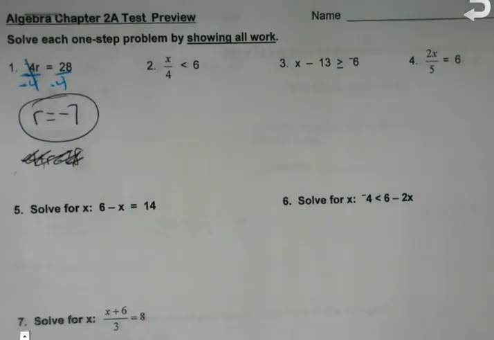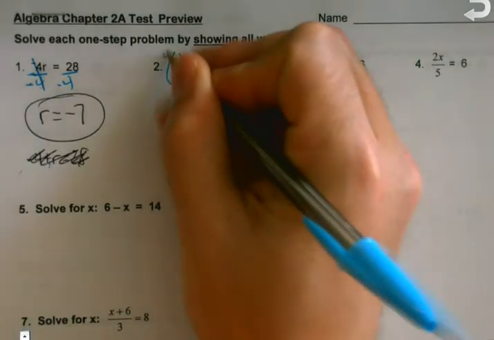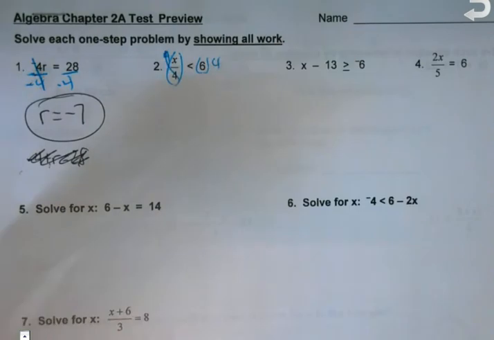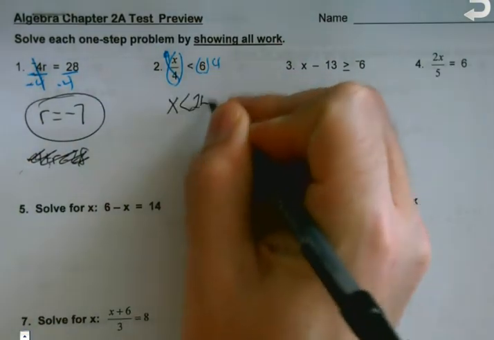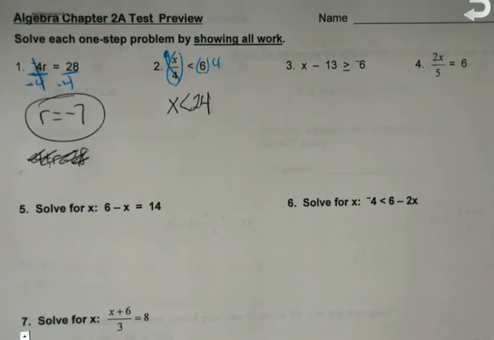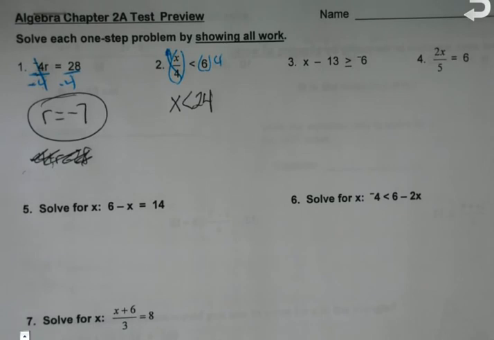So on the second one, speaking of that, what's my opposite I need to be doing? I have to multiply. And again, a lot of these at the start are just trying to warm us up and get us situated into that. Yep, 24. I'm sorry, it kind of got smushed, didn't it? Okay. So that's what we're looking at as far as that goes.